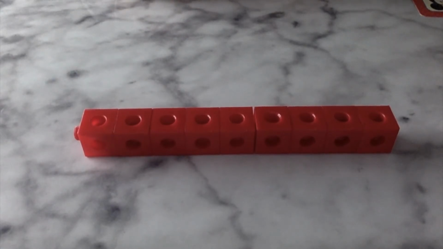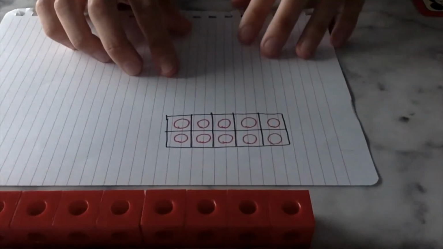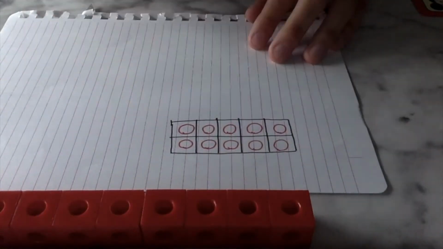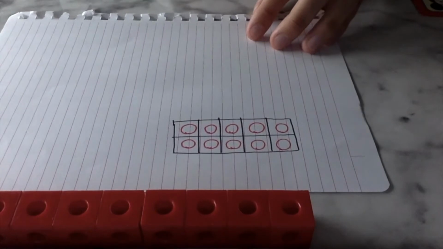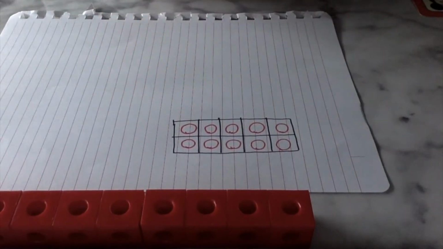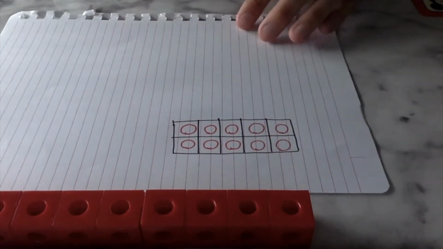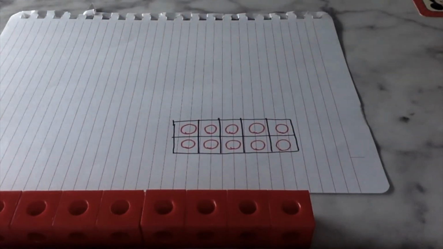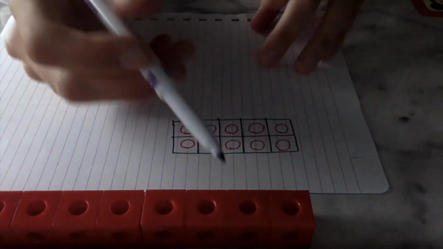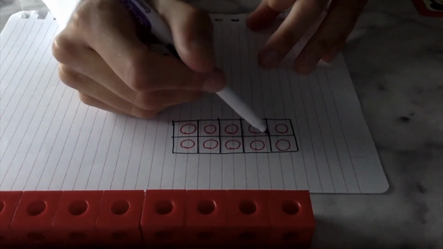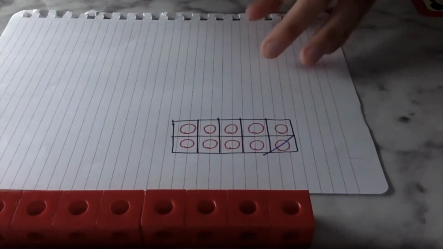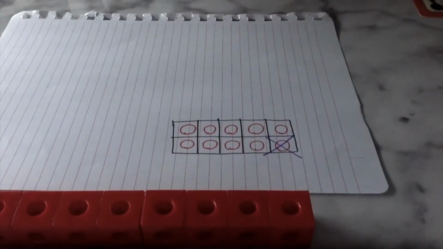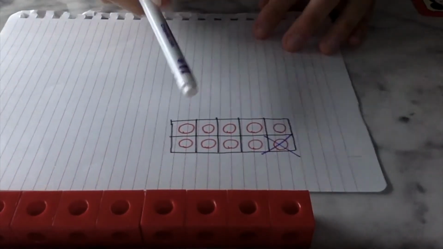Boys and girls, another way that I could do this is with my 10 frame. So right here you can see Miss S has a 10 frame. I have how many circles in this 10 frame? 10. Very good, because the whole 10 frame is filled up. So if I take away 1 block or 1 circle from my 10 frame, I put an X on it, how many do I have left?